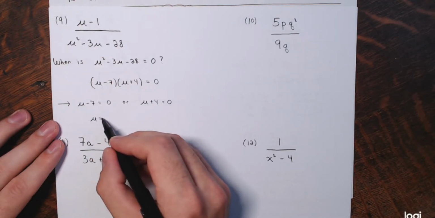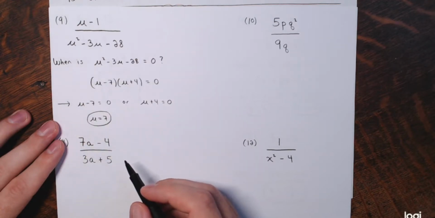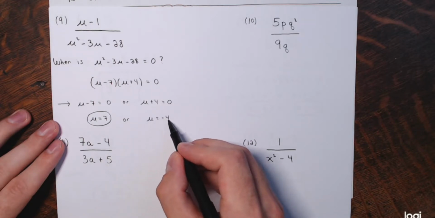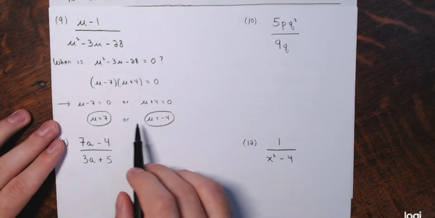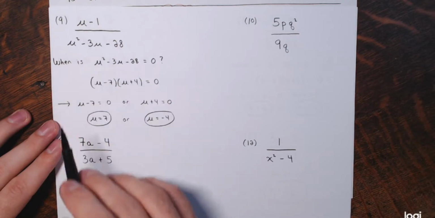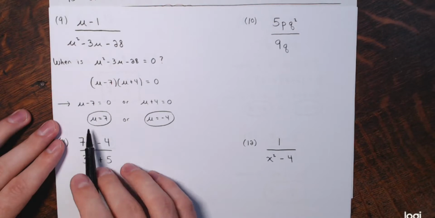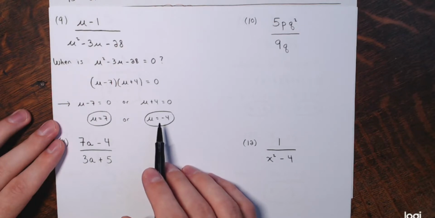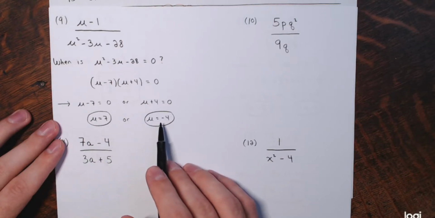So u equals 7 would make this expression undefined, right? It would make me divide by 0. Or, u equals negative 4. So either one of these, when I plug them in, would make me divide by 0 and make the expression undefined. Now I could replace u with any other number but these two, right? 5, 10, 15, 100, 1,000, 2/3, whatever. Just so long as I don't replace u with either of these, I'm fine.